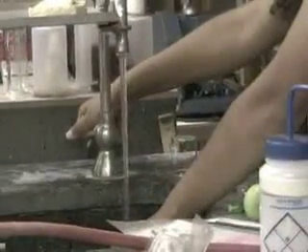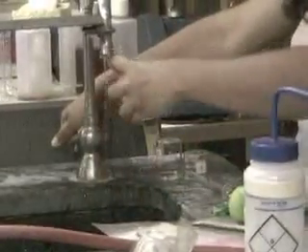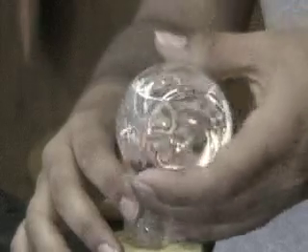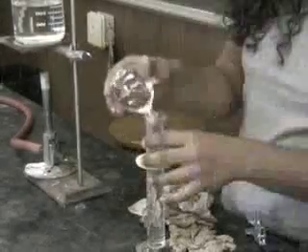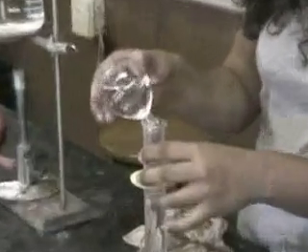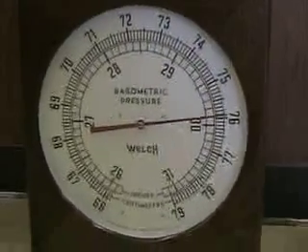Next, we must find the volume of the flask. If we know the volume of the flask, we'll know the volume of the gas that was occupying it. We completely fill the flask with water and then measure the volume of that water in a graduated cylinder. We must also know the pressure of the room, so we know the pressure of the gas in the flask.